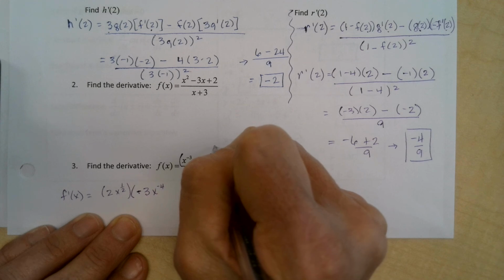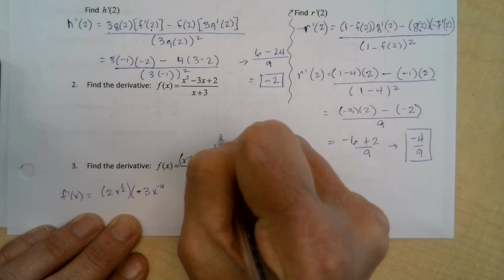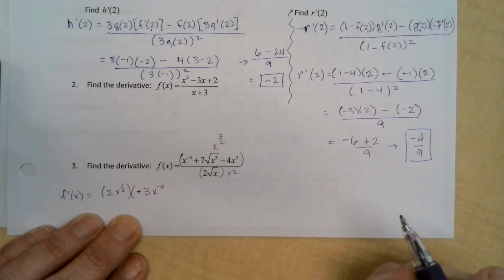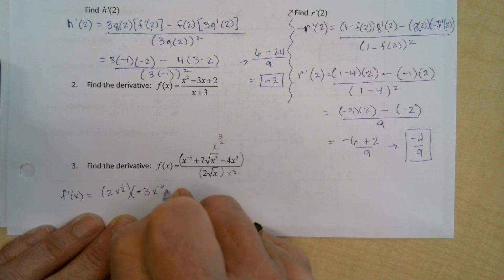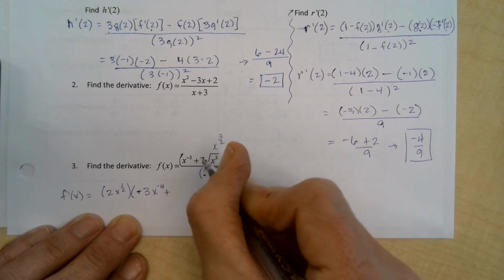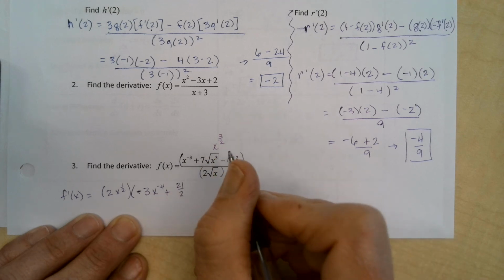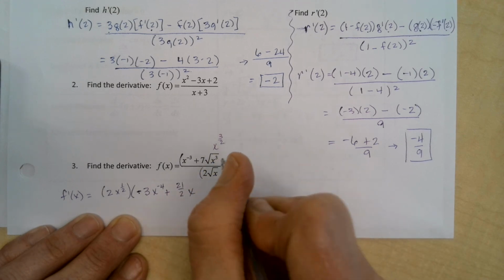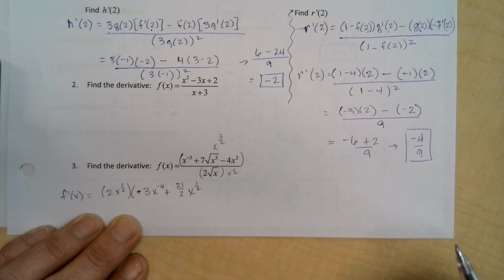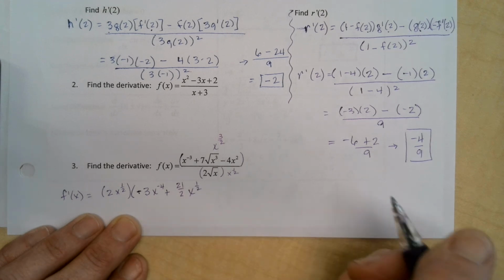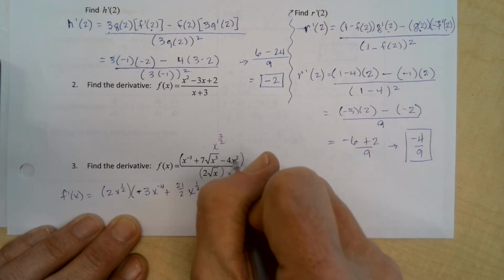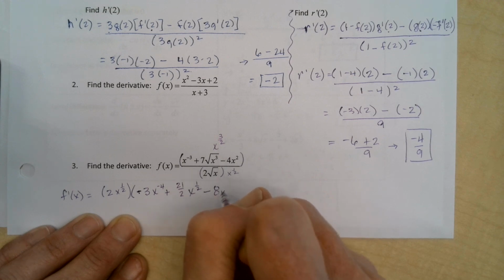We're going to rewrite this x as x to the 3/2 power. So the derivative is plus 7 times 3/2 is 21/2, and our x minus 1 is x to the 1/2 power, minus 2 times negative 4 is 8x.